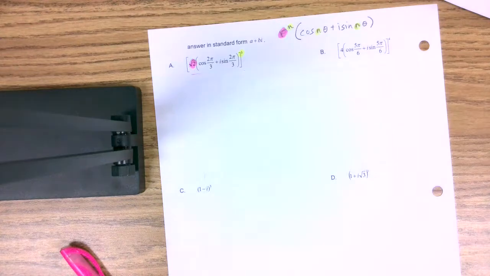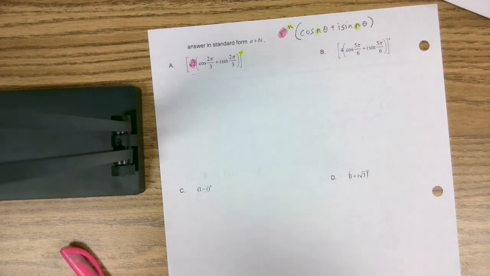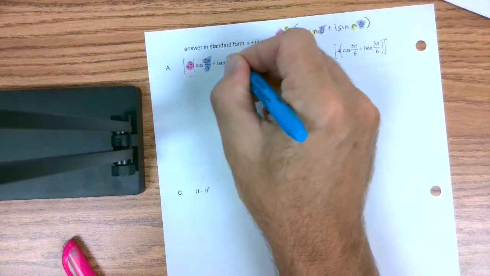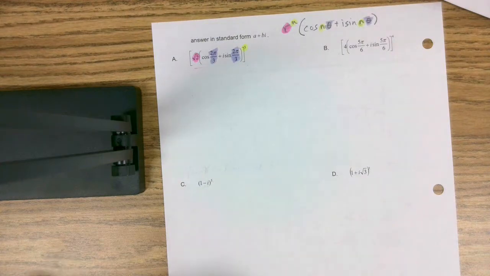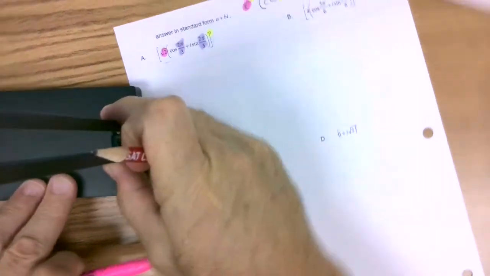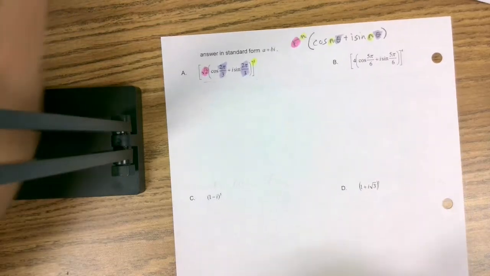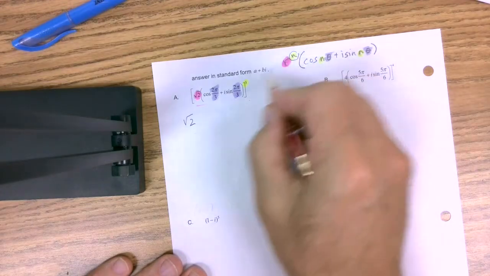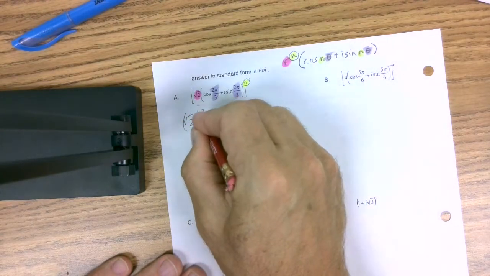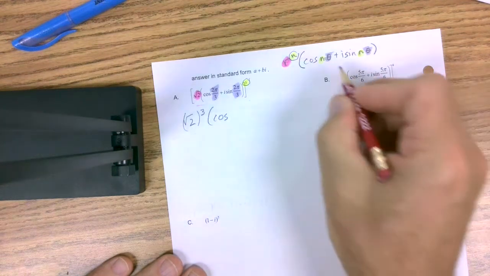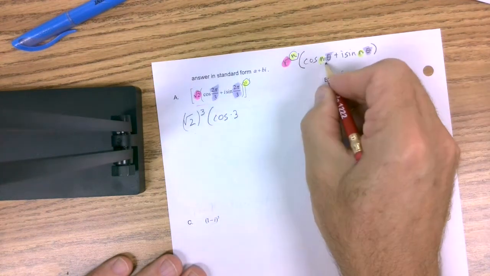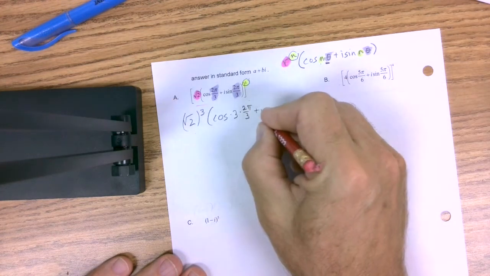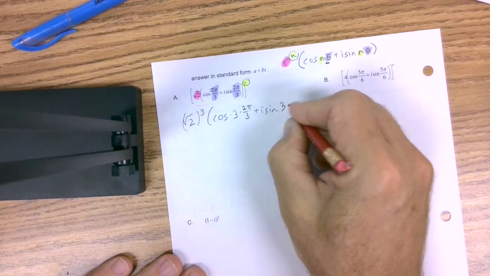And then I know I've got a fancy little blue one sitting around here somewhere. What is theta? Theta is right here. So once you figure all these little pieces out, sorry about that, get you dizzy, just plug stuff in, plug and chug. So we get square root of 2 to the n power, which is 3. And then we have cosine n, which is 3, times our theta, which is 2 pi over 3, plus i sine, and then it just kind of repeats itself.